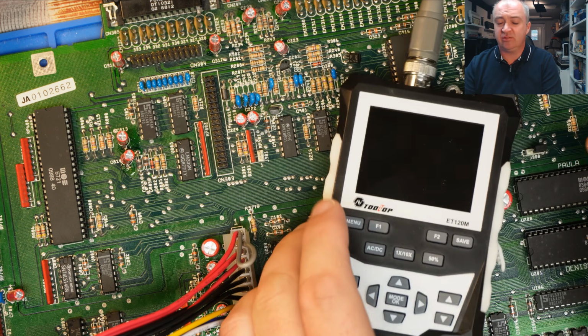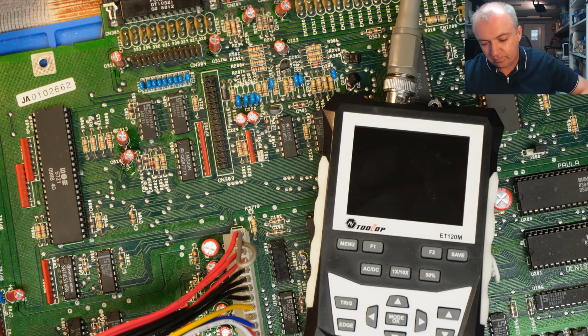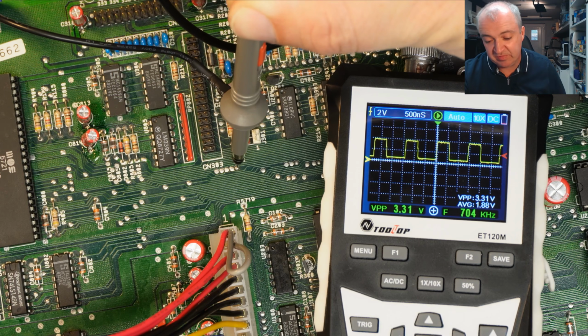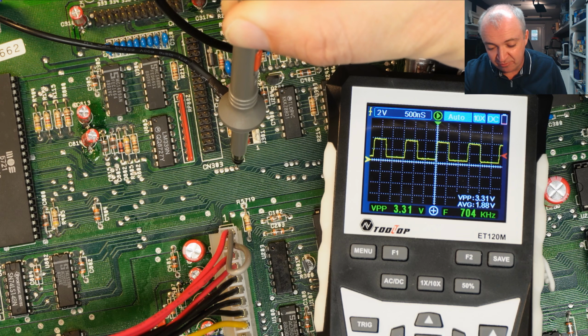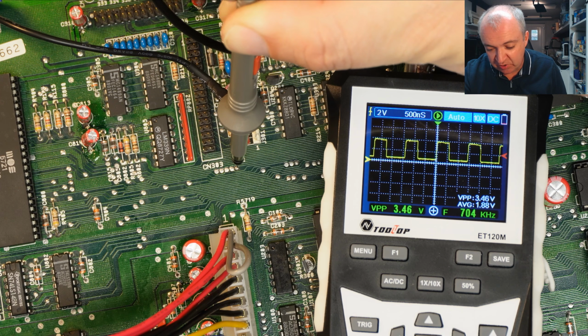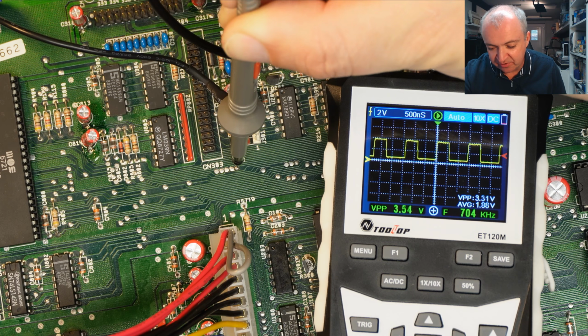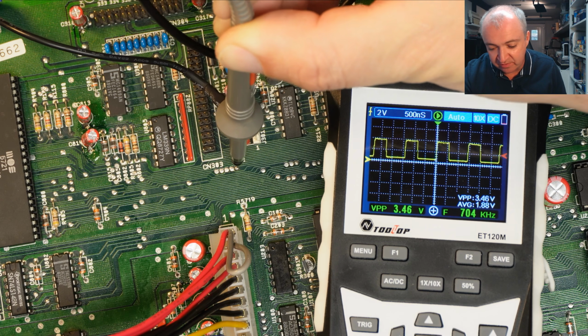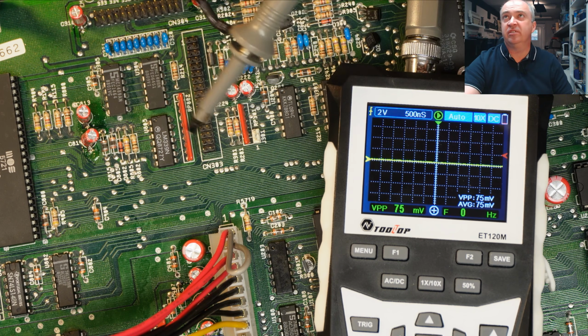So let's get a look at what the E clock looks like at the minute. 704 kilohertz, and to be honest with you, that looks like a pretty good clock. It does seem reasonably stable. Good duty cycle on it. I wouldn't have thought there's any problem with that whatsoever. But let's carry out the mod and see what that does to it.